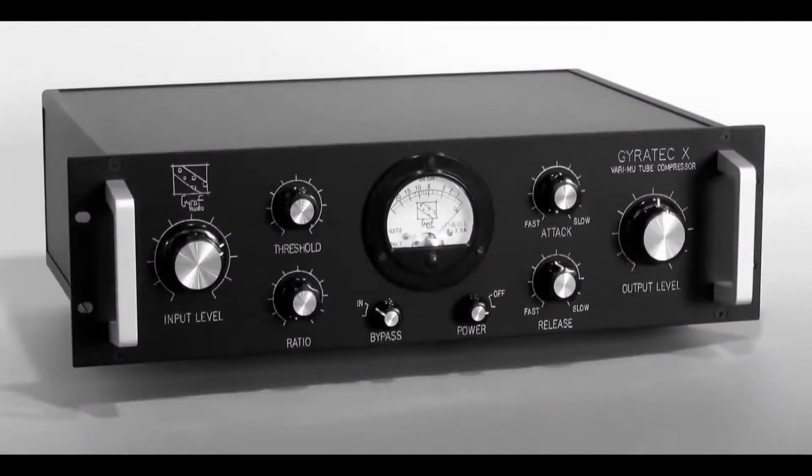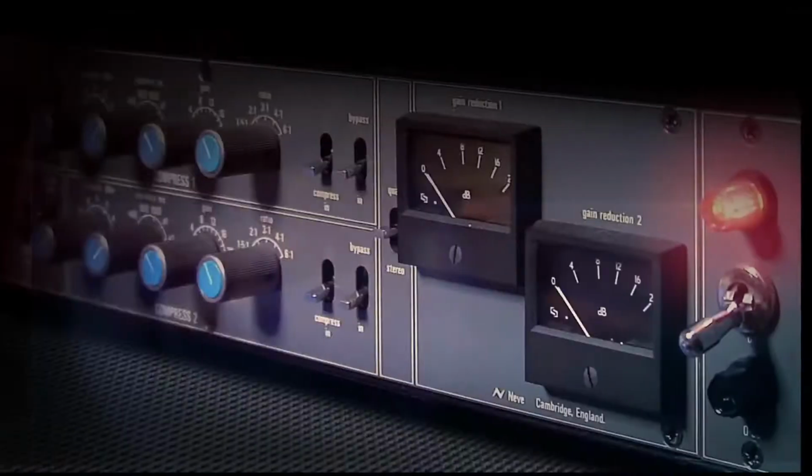One of the most common uses of this method is to run your audio signal through some type of analog gear to provide some warmth and/or character to the audio signal on the way in. So that's the basics of what a front end is.